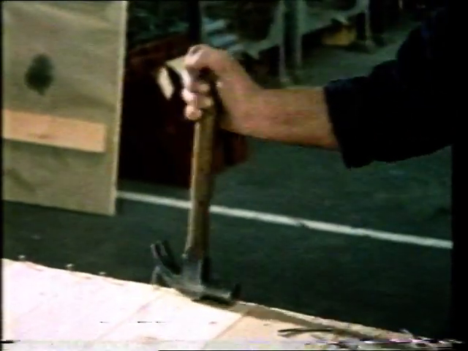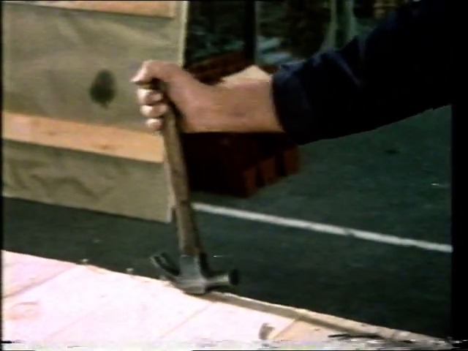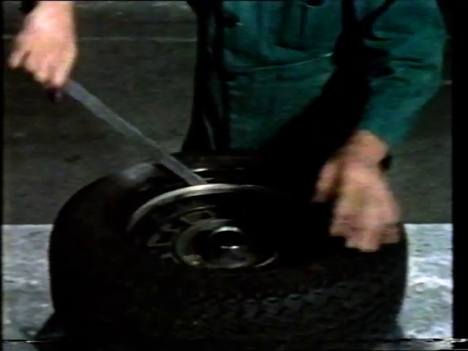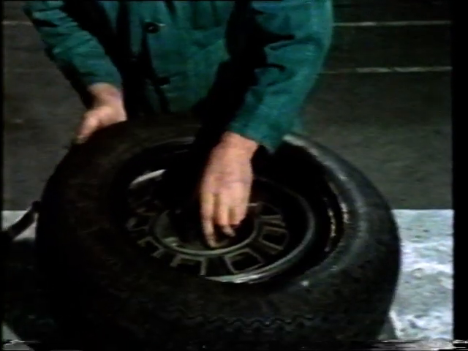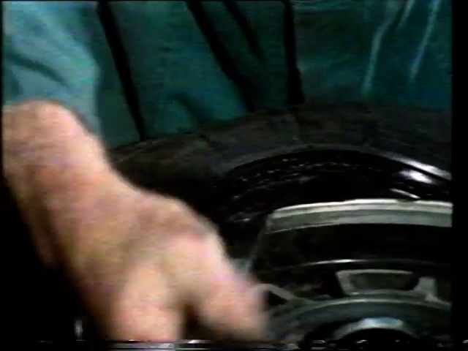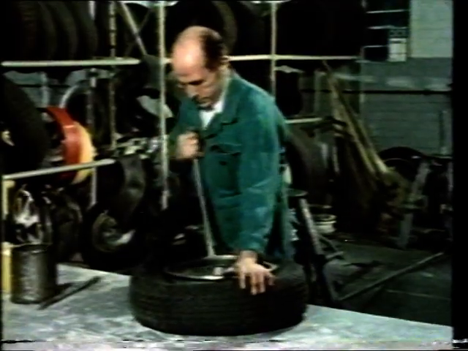With only one hand, you can apply enough force to wrench out a nail if you use a claw hammer with a handle this long. This mechanic needs only one hand to fit on the tire, using a lever this long.